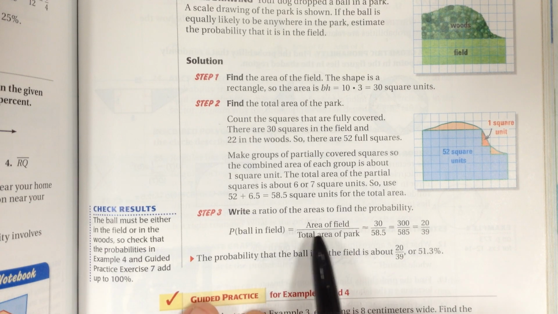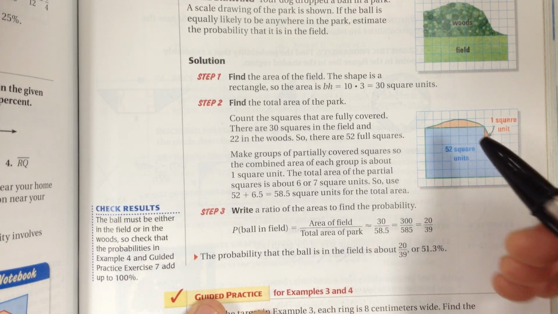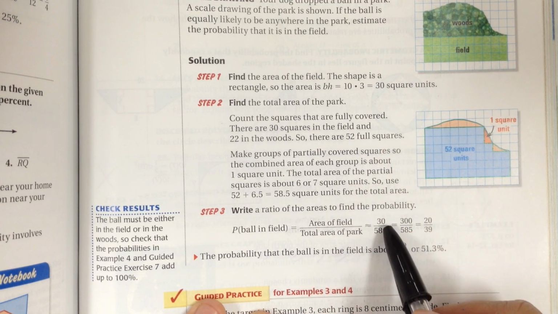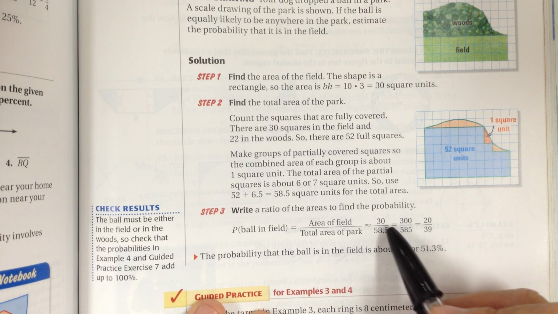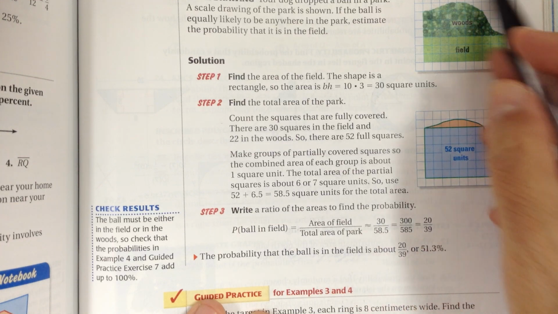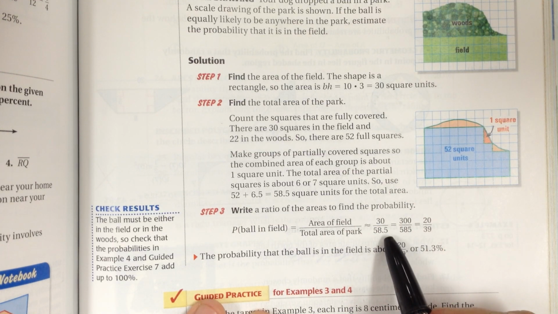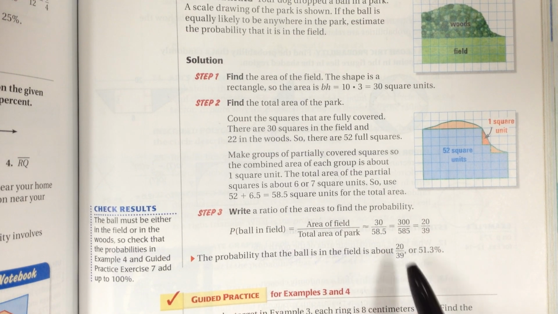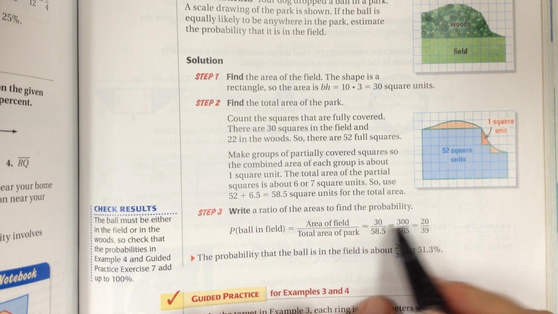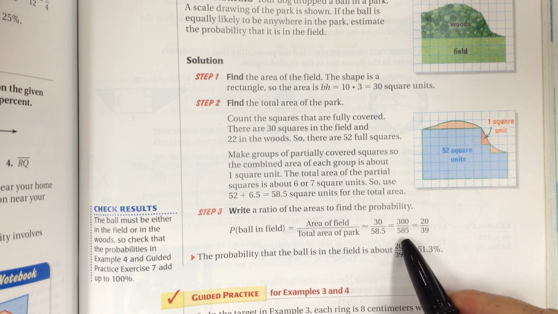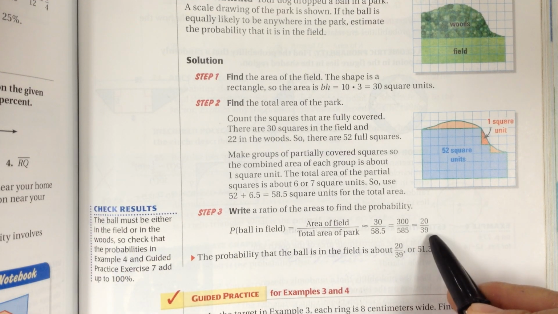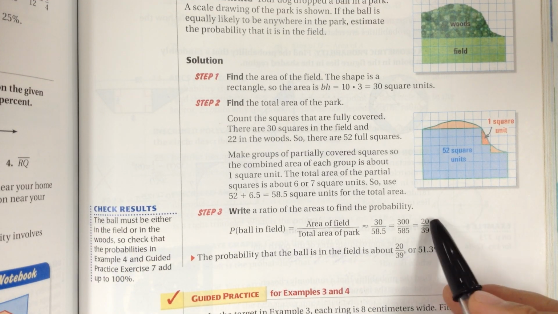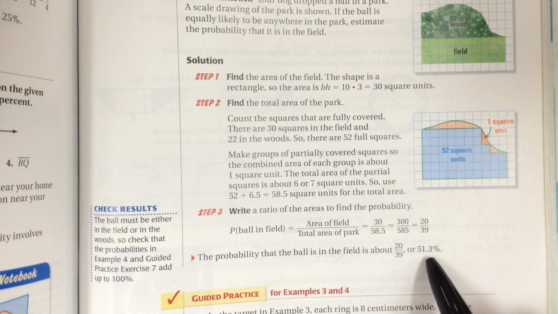The ball is going to be somewhere in the field, so it'll be 30 squares divided by the total area of the park, which is 58.5. You can just move one decimal over, so it becomes 30 over 585. If you reduce by 15, you get that. Or if you use decimals, you just use the calculator to divide and you get that.